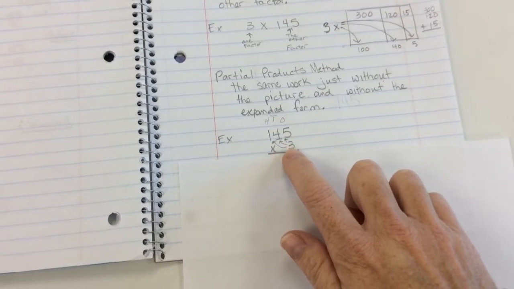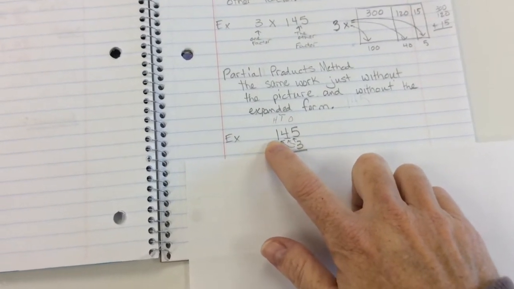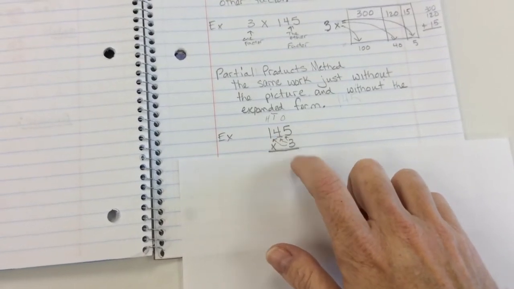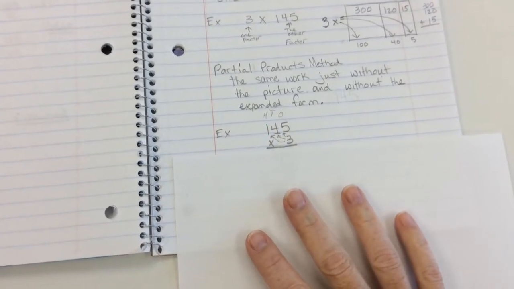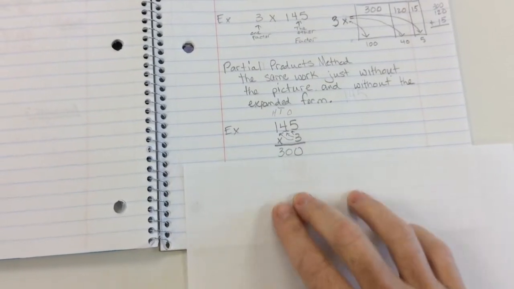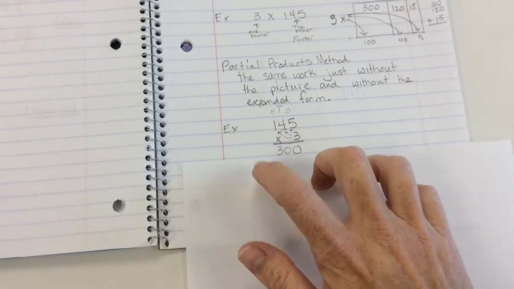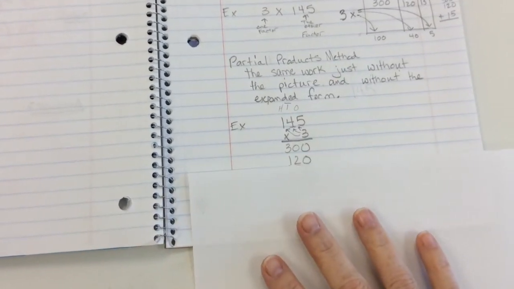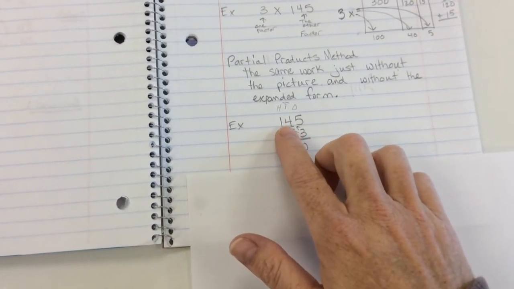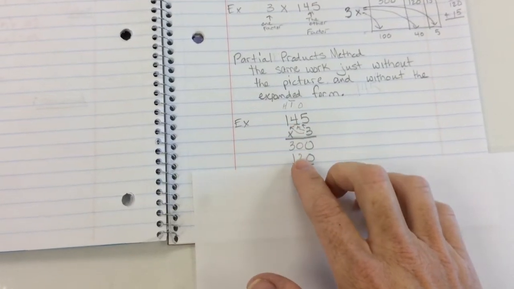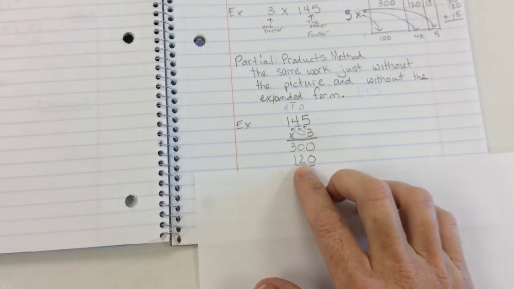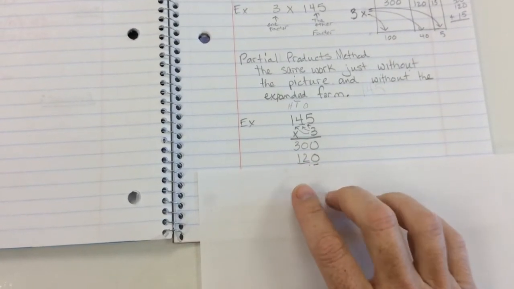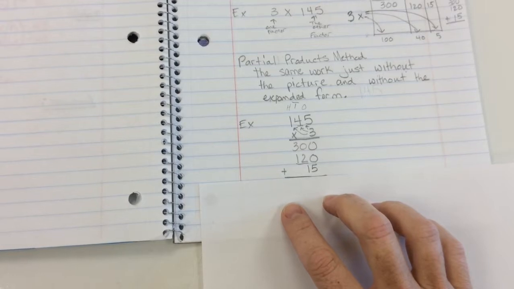We're going to distribute that 3 to the 100, that 3 to 40, and that 3 to 5. 3 times 100 is 300, and yes, we do start at the highest place value when using partial products. Then 3 times 4 is 12, but those are 4 tens. So it's 120. Tens have a 0, and so this will have a 0. And 3 times 5 is 15.